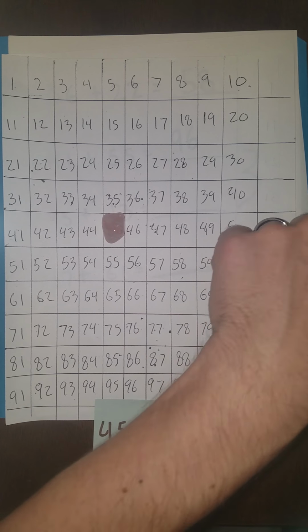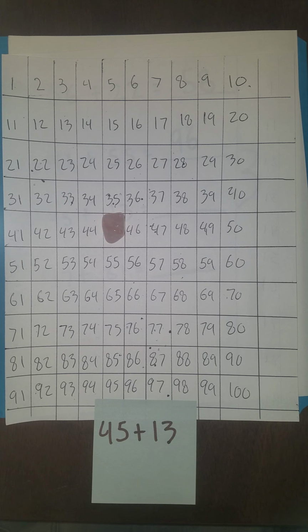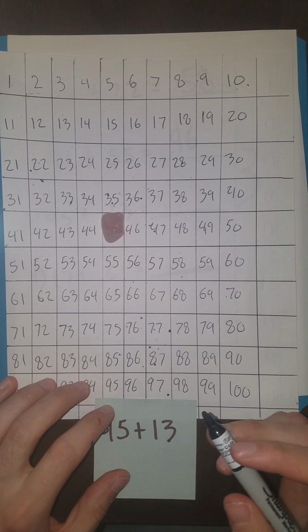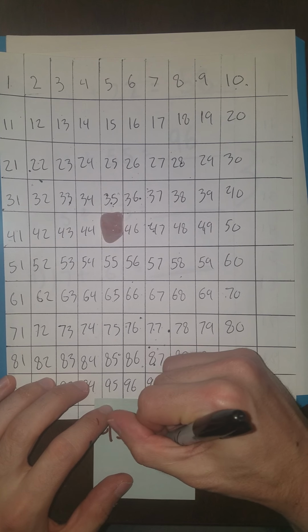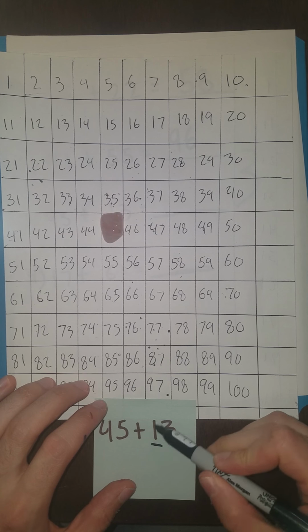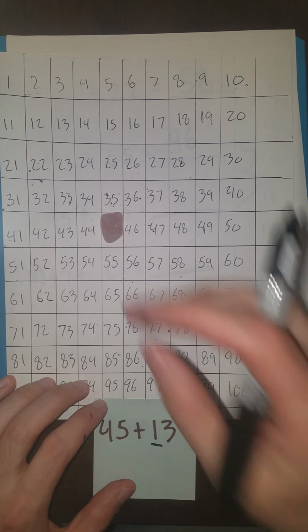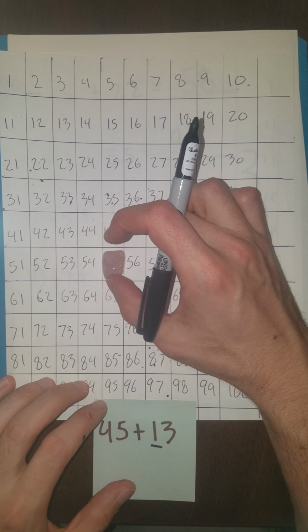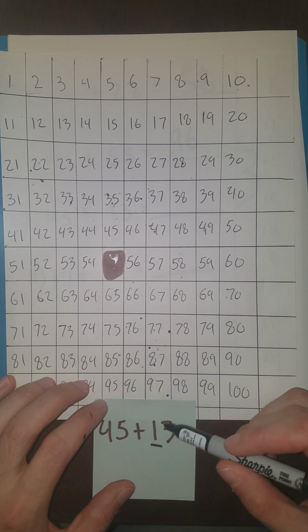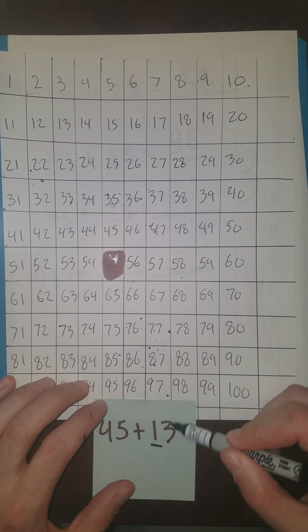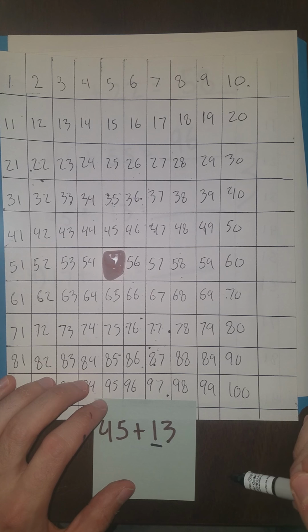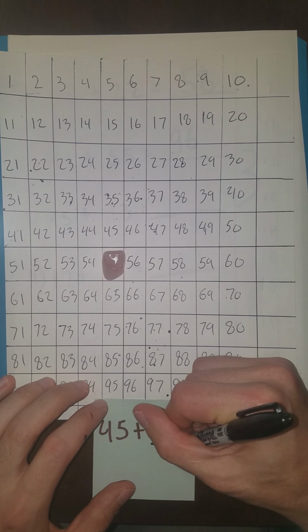Now to add the number 13, how many tens jumps do I need to take? Just 1, because I have a 1 in the tens place of 13. 1 tens jump. But I'm not done because I still have another digit in the ones place. What is my digit in the ones place? That's right, it's a 3.